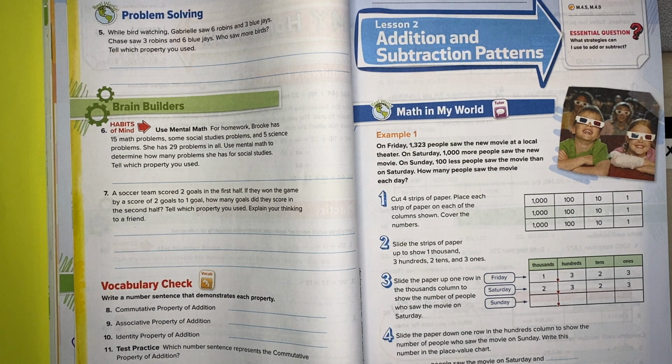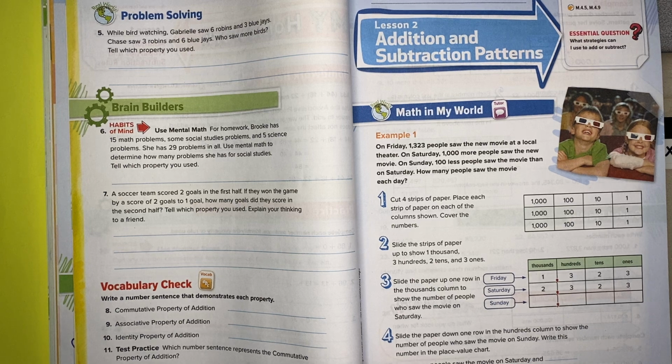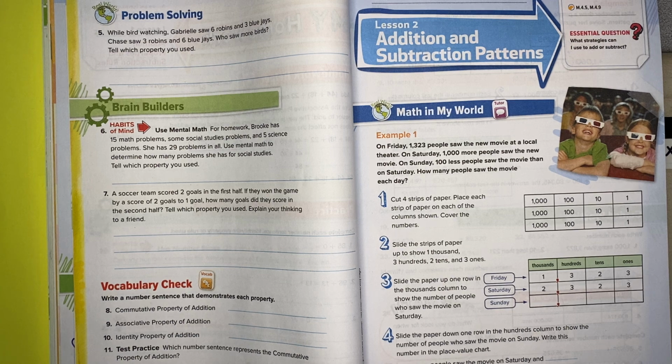It says, on Friday, 1,323 people saw the new movie at a local theater. On Saturday, 1,000 more people saw the new movie. On Sunday, 1,000 less people saw the new movie than on Saturday. How many people saw the movie each day? So that sounds like a lot, but we're going to take it step by step, and I know we can figure this out.